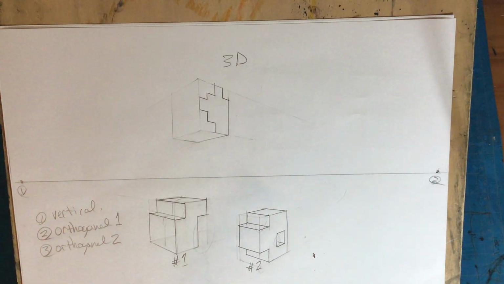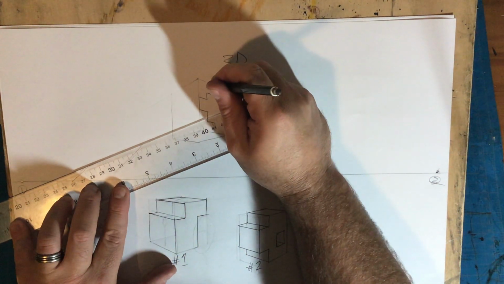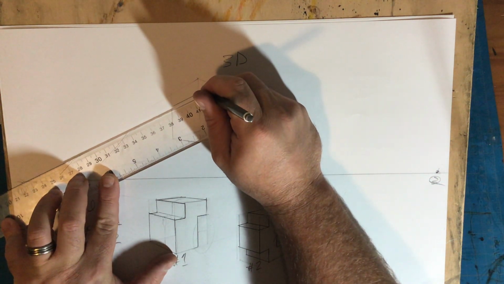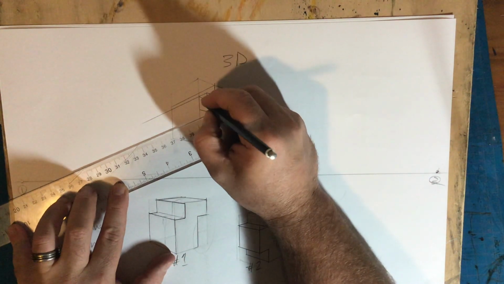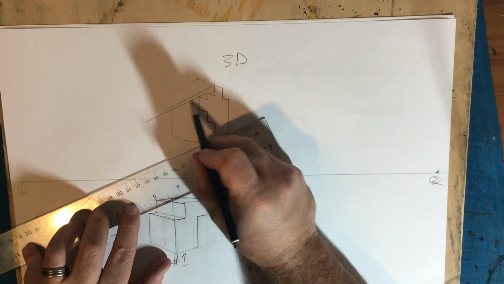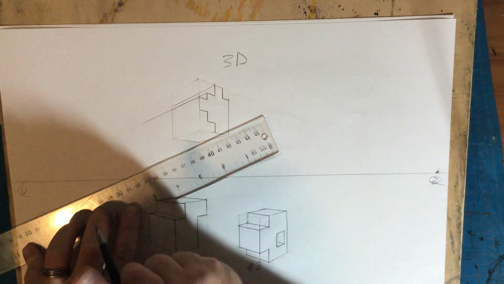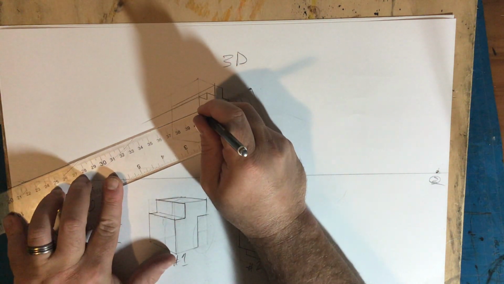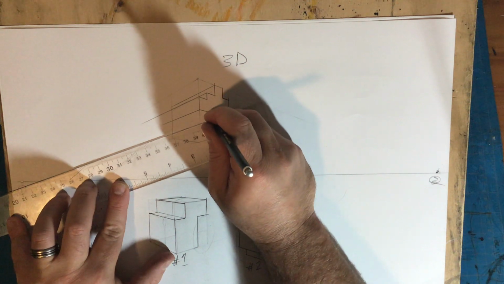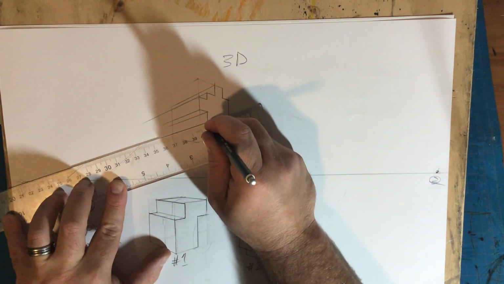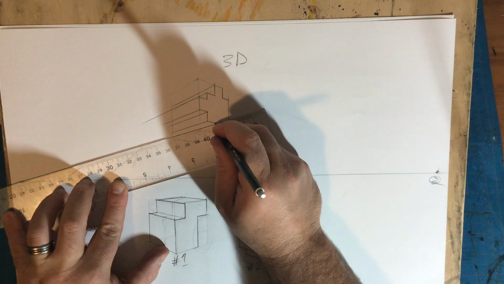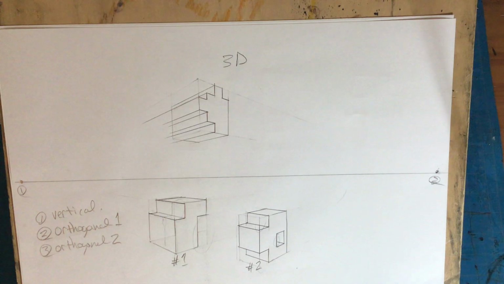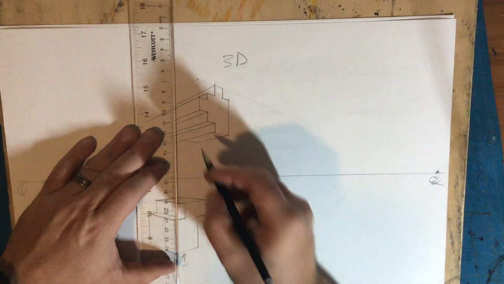Here we go. Lots of little lines here. Dot. Dot. Look at that. Those two just happen to coincide on the same line. Yours might not. Okay? Yours might not. Dot. Dot. Dot. Dot. Dot. Dot. Dot. Watch.